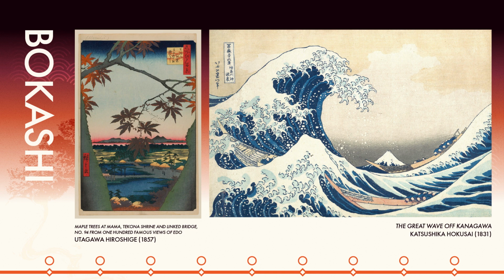The Tempo reforms of the mid-19th century cracked down on explicit depictions of luxury, such as those featuring courtesans and actors. Thus, many ukiyo-e artists switched over to scenes highlighting the natural landscape of Japan. Artworks, such as Hiroshige's 100 Famous Views of Edo, and Hokusai's famous Great Wave off Kanagawa, demonstrate the beauty captured by bokashi. It is also through these landscape paintings that ukiyo-e would be most well known outside of Japan for.